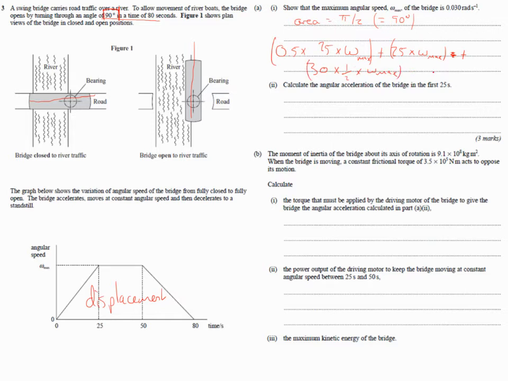And once you solve this equation, you get 52.5 over 1.57. No, sorry, you don't. If you solve this equation, you've got 1.57 over 52.5 equals omega max, and then that will obviously work out to equal this.